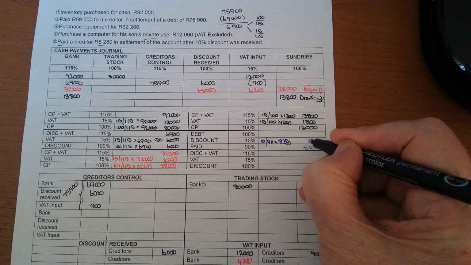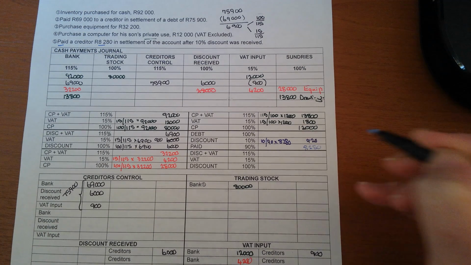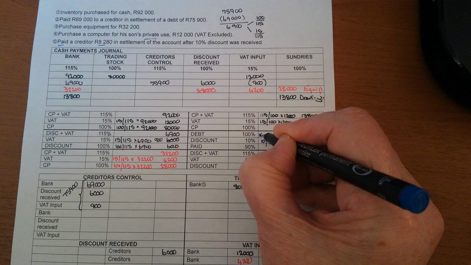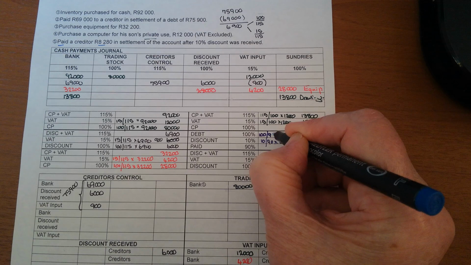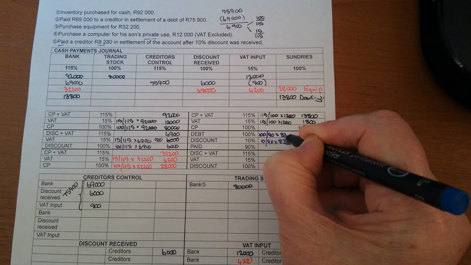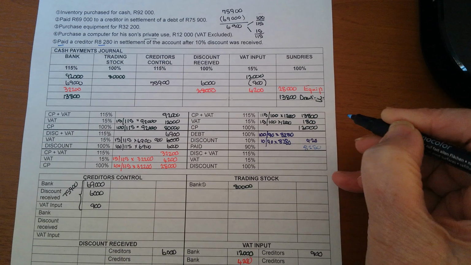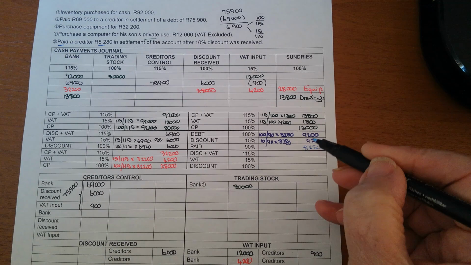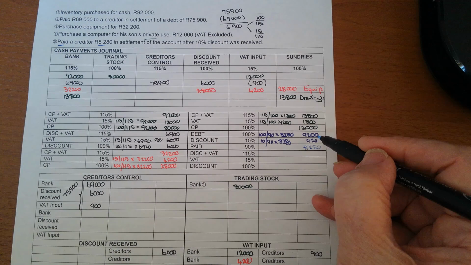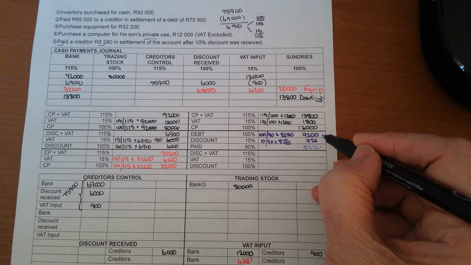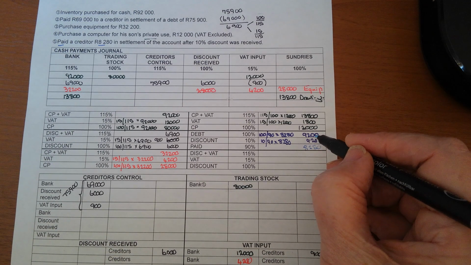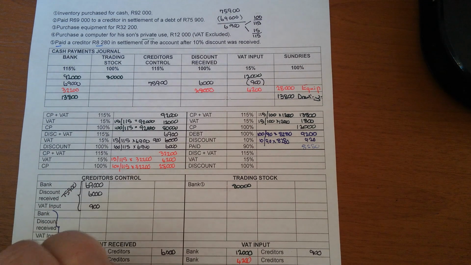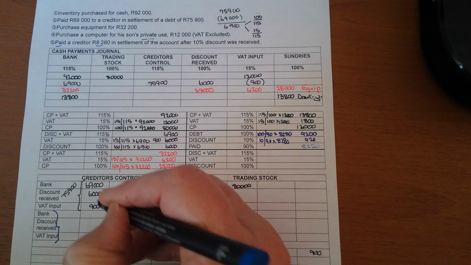Okay, so this discount is 920 Rand. If I want to see what is the total debt, the one that I want over the one that I know times 8,280, and that gives me 9,200 Rand. Okay, so now we know what is the total debt. So that is the amount that the creditor must be decreased with in total. So these three together must equal the total amount of 9,200.